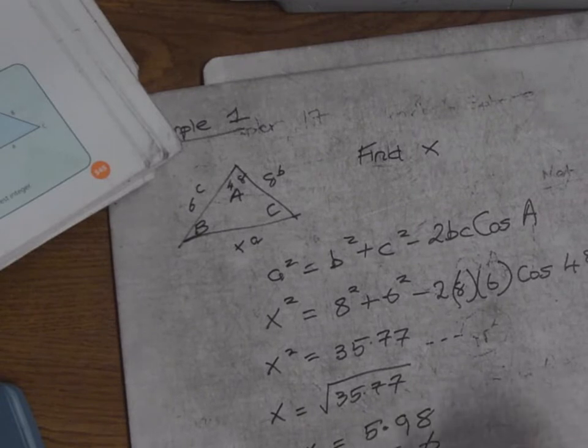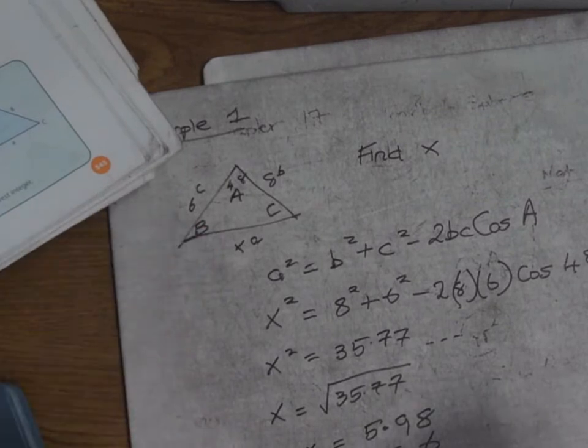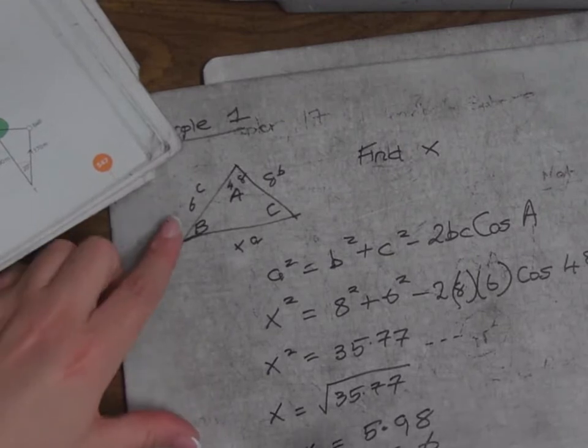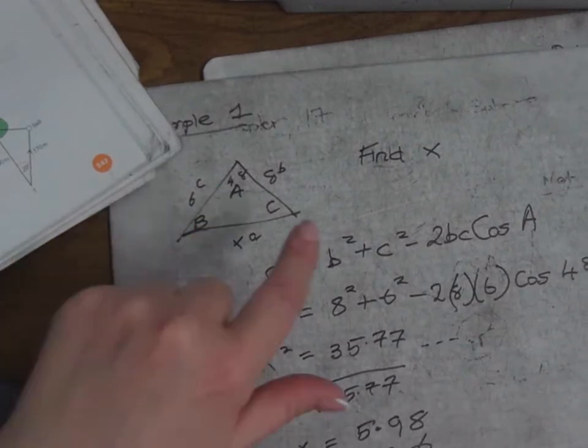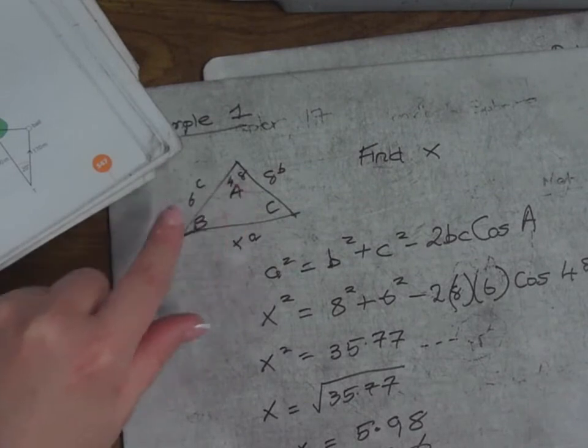And again, they didn't give me any units, but if they give me units, I have to give them units back. So if they gave me centimetres, I'd have to give them centimetres back. Is that right? Okay, right. So that's an example where I've been given two sides and the included angle. So two sides and the angle between them.